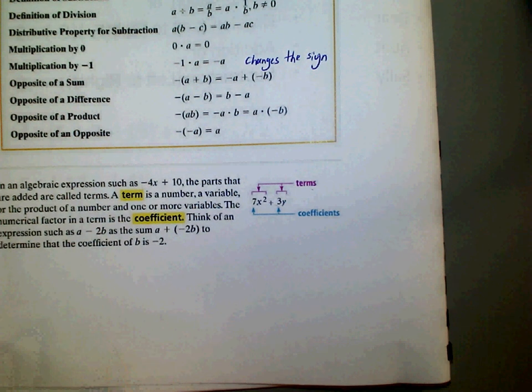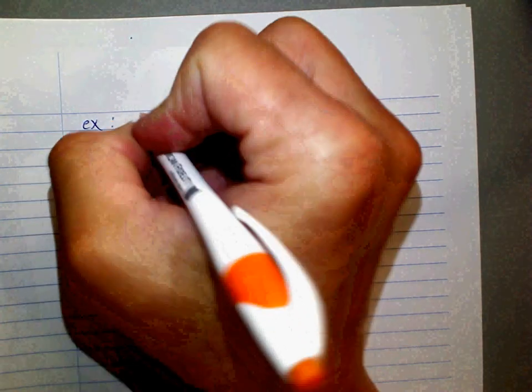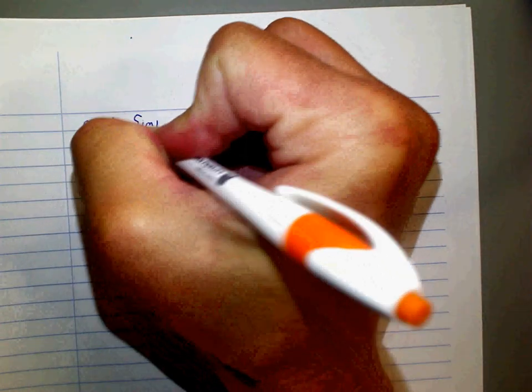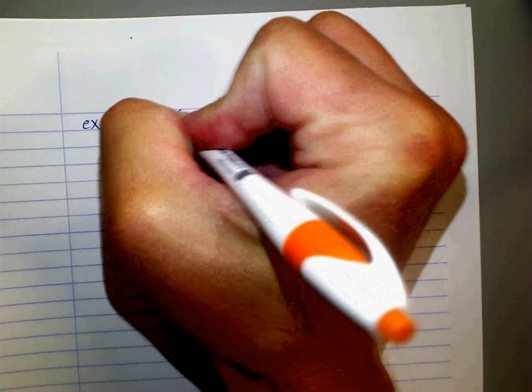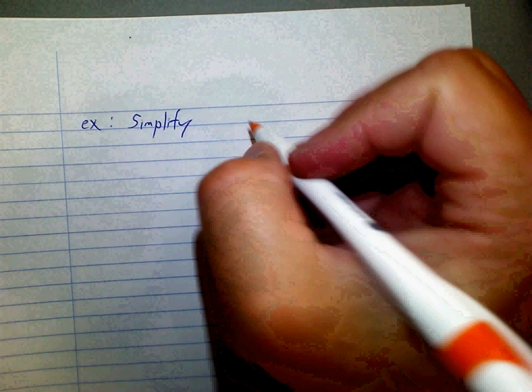Okay, let's do that. Flip over to where you have some space to write. And we're going to look at some examples. This will be an example of how to simplify. So I'm going to put something there, I'll do all kinds of examples.